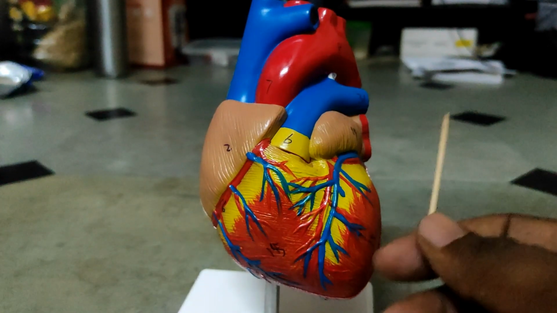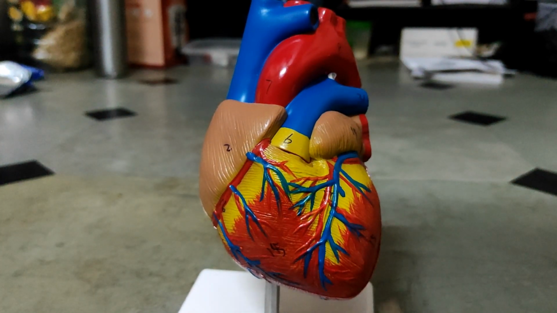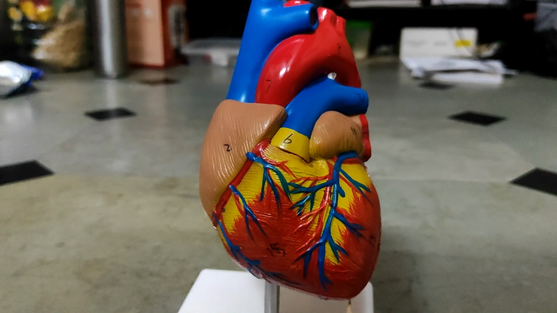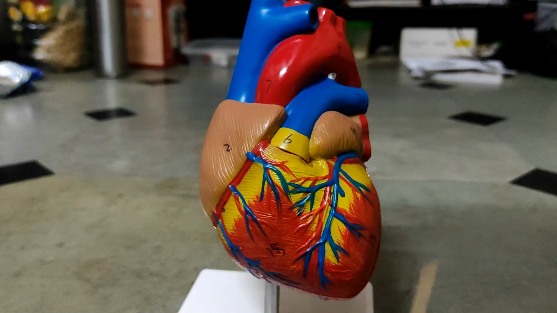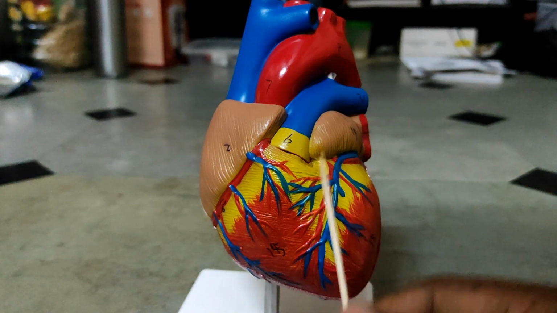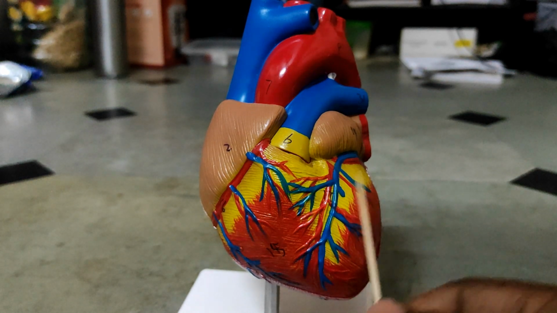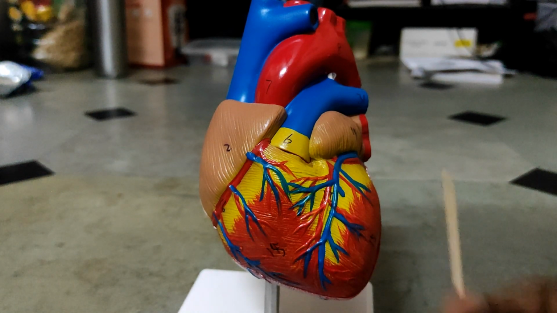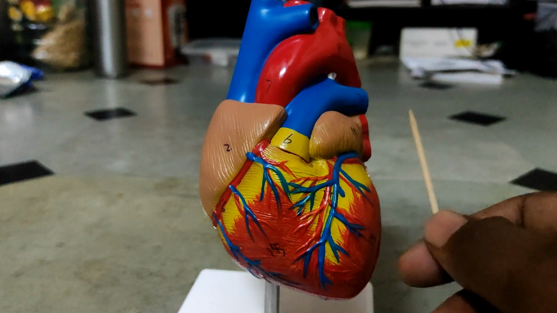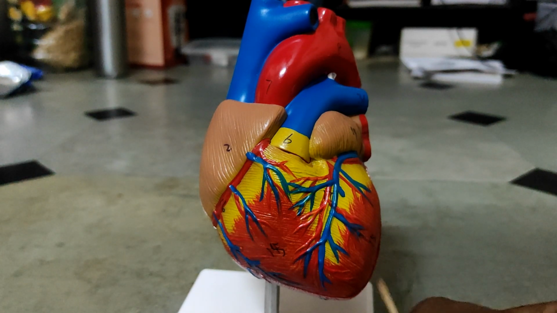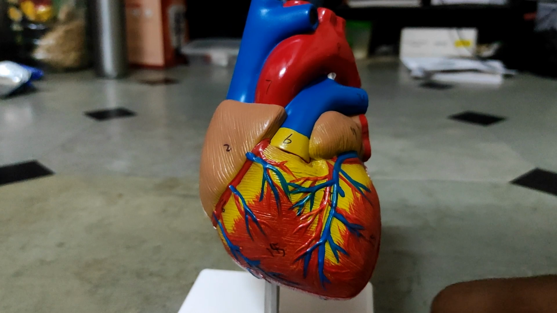Okay, let's see the areas or regions of the heart. Let's talk about the apex of the heart. The apex of the heart is lying more to the left, and it is formed entirely by the left ventricle. It is directed downwards, forwards and to the left side. It is overlapped by the anterior borders of the lung. So here we have the cardiac notch of the lungs.